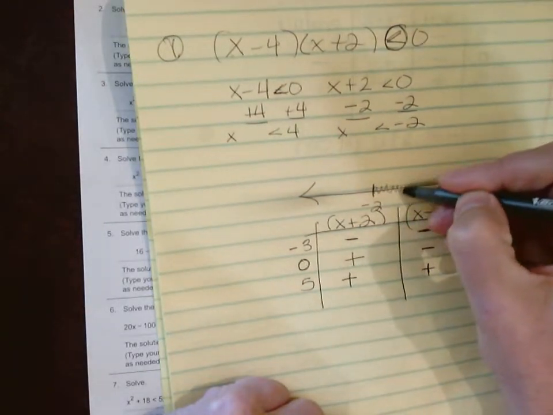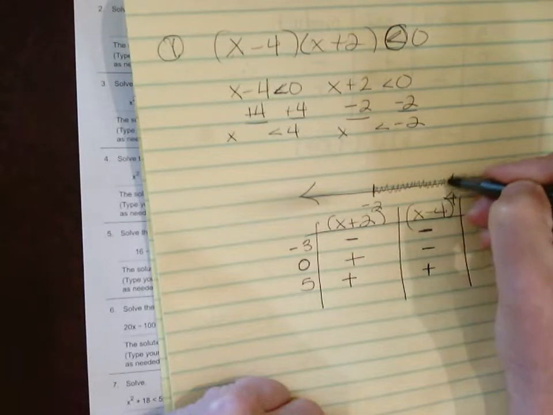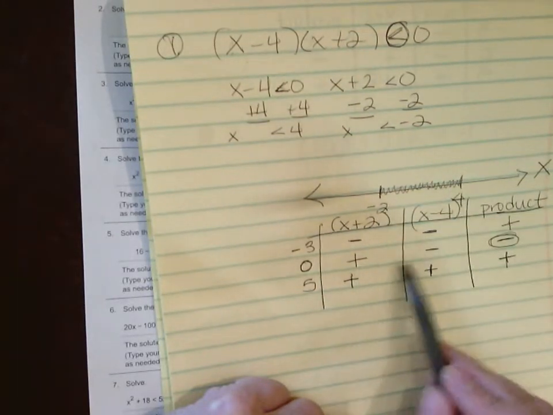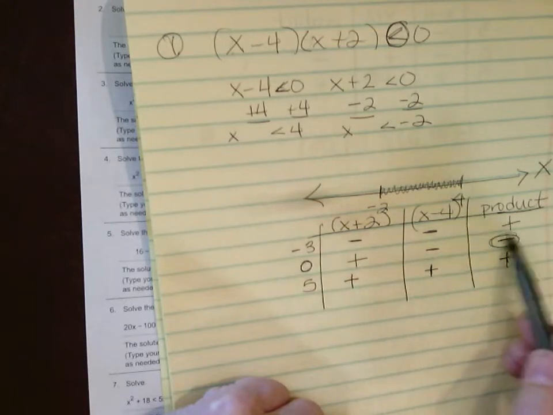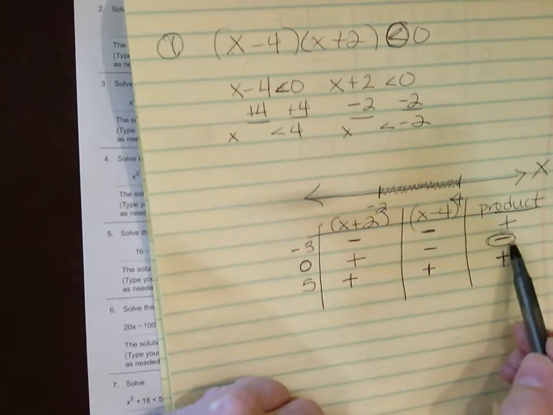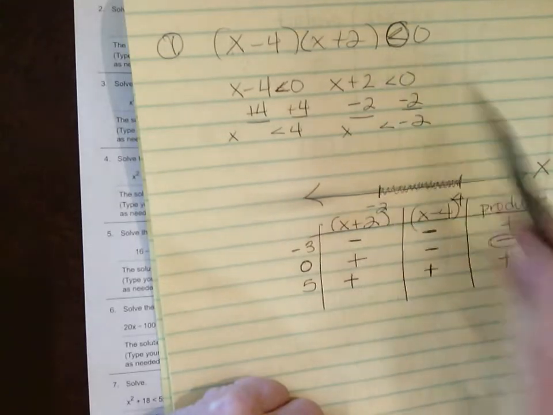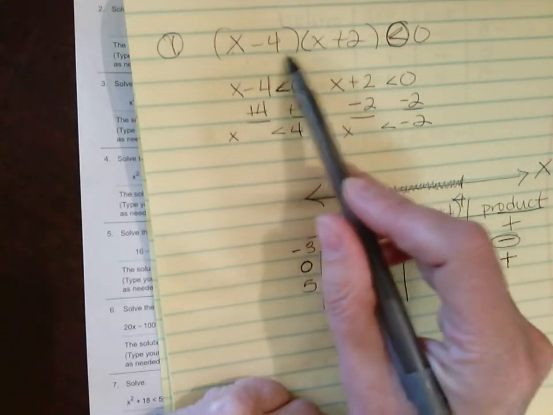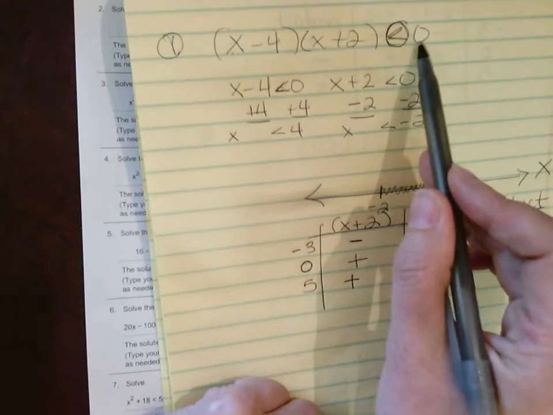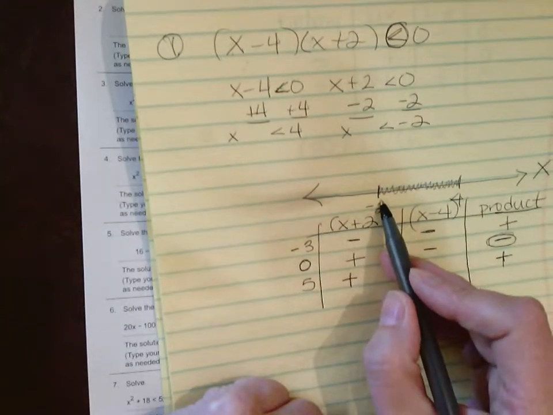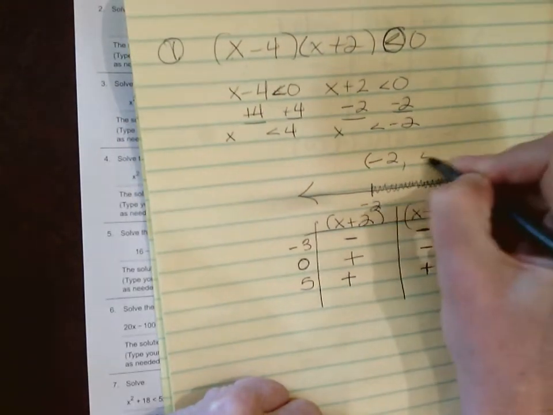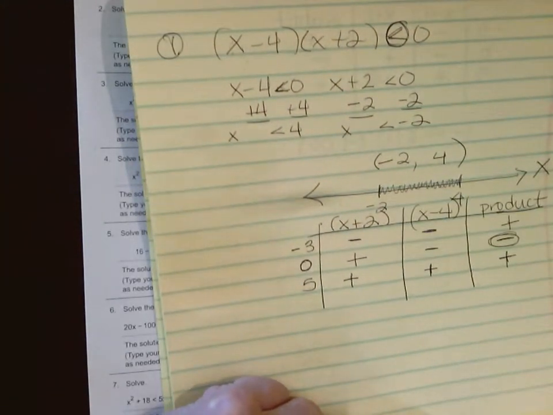So it means every number that you would have plugged in, if it would have been between negative 2 and 4, this would have happened. You would end up with a negative product, which means below 0, which means where is this function less than 0 or below 0? In between negative 2 and 4. That would be your solution.